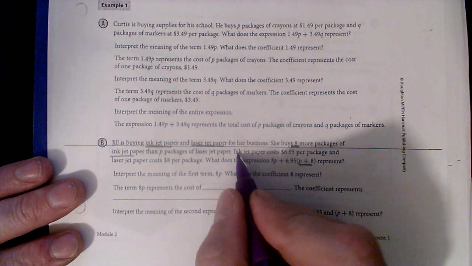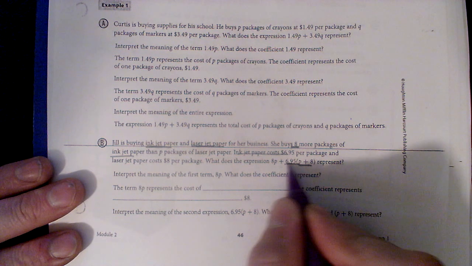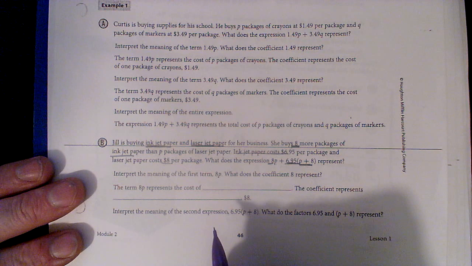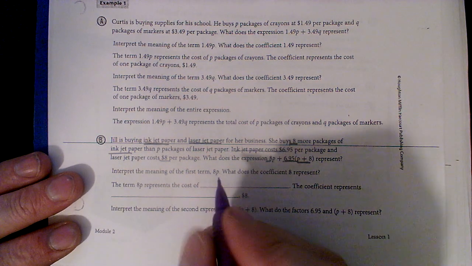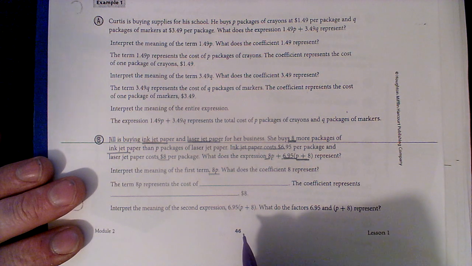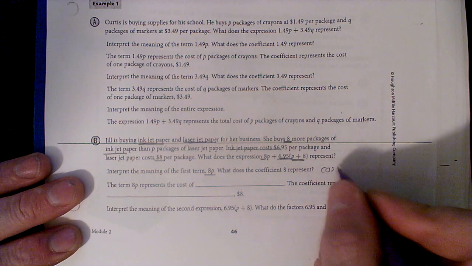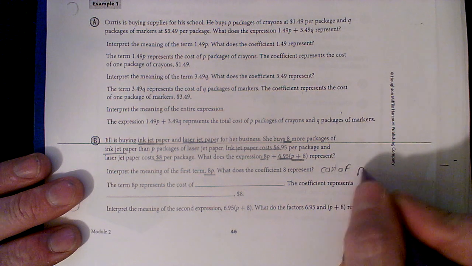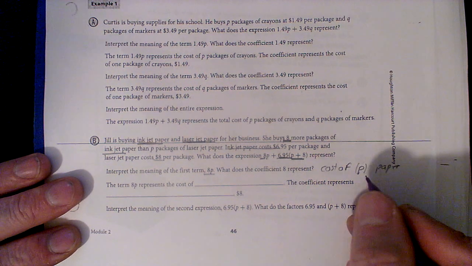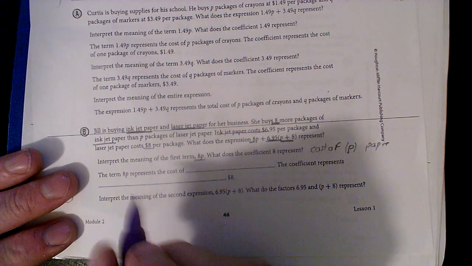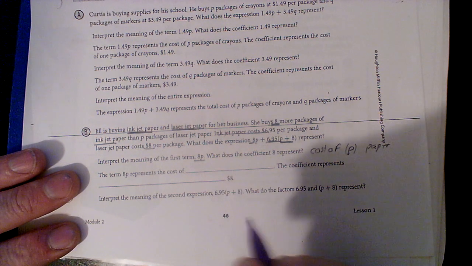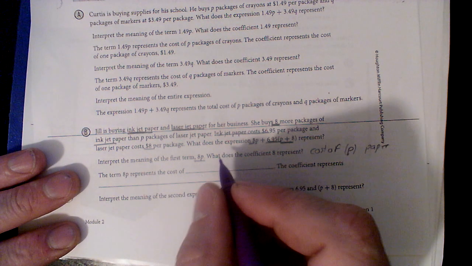The inkjet costs $6.95, so that's how much he paid for inkjet. And the laserjet costs 8, so that's how much he paid for 8. There we go. It's kind of easy to see. Interpret the meaning of 8p. What does the coefficient 8 represent? Well, that's the cost of p paper. P is just a number. It could be 2 papers, 3 papers, 4 papers. What does 8p represent?